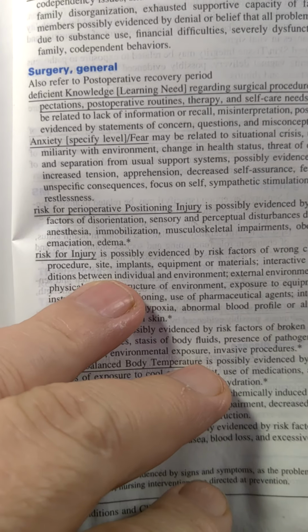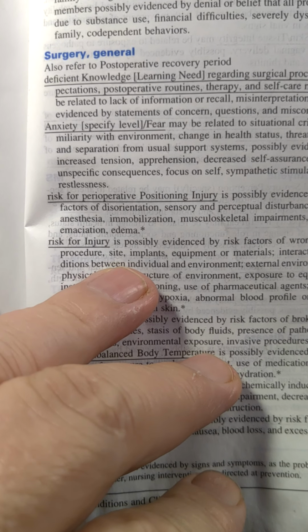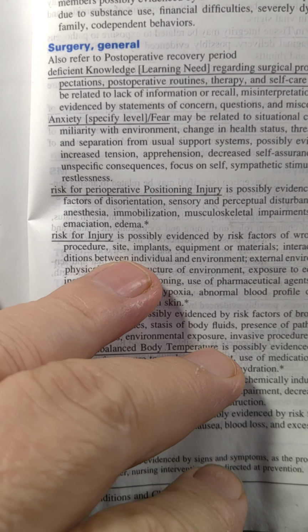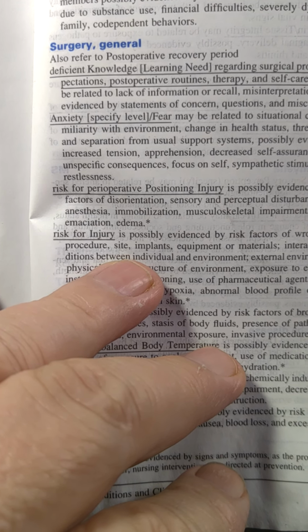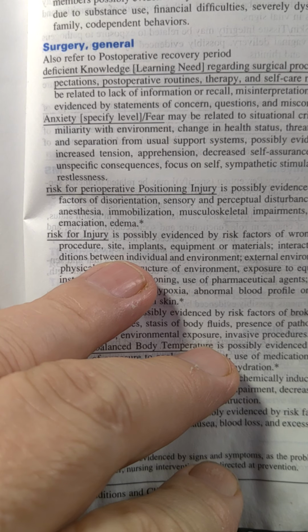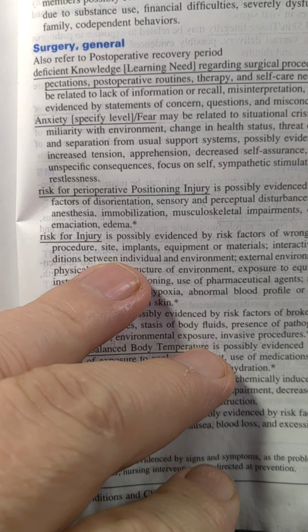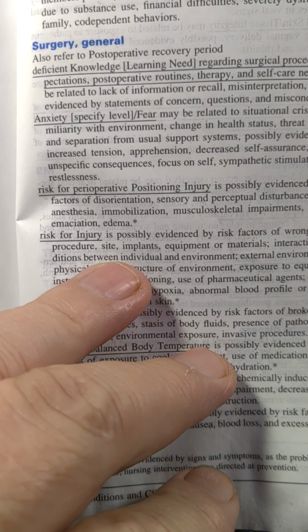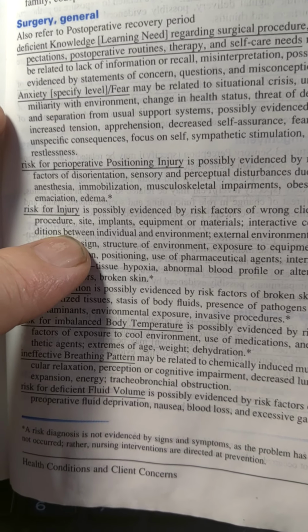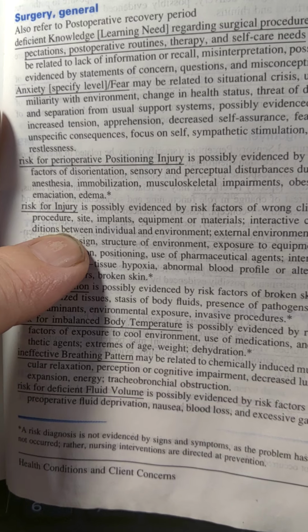And that's it. So here's what you do. You get the barest outline of what's wrong with the patient. Then you say, okay, general surgery. You look that up and you say, okay, if they're going to have nursing diagnoses, there's 1, 2, 3, 4, 5, 6, 7, 8 of them. Here's the 8 that might go with general surgery.